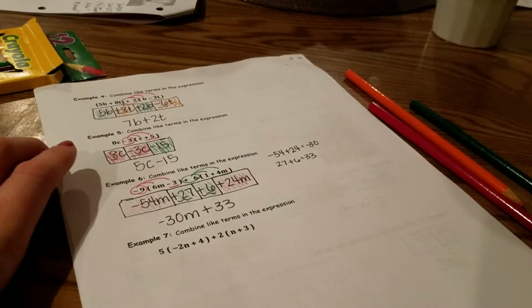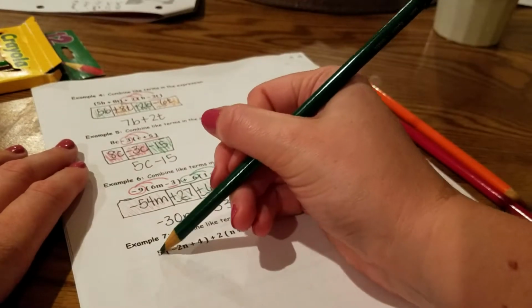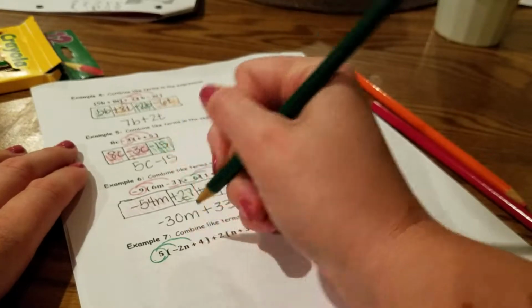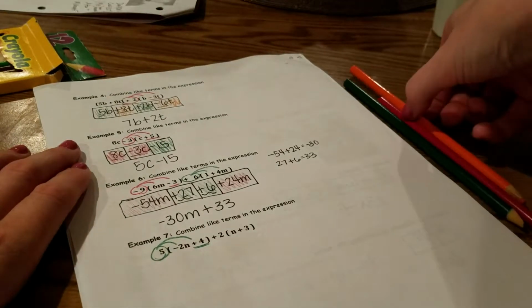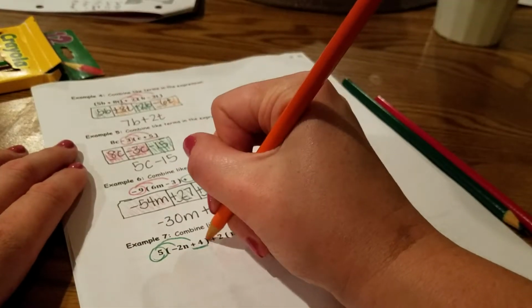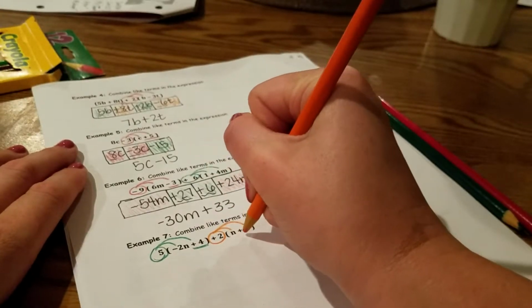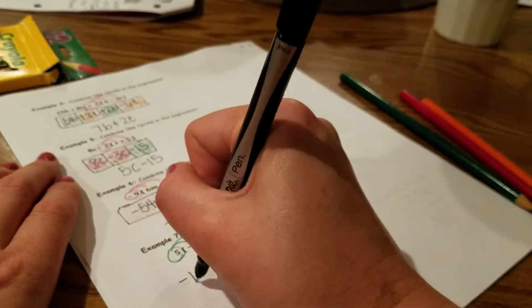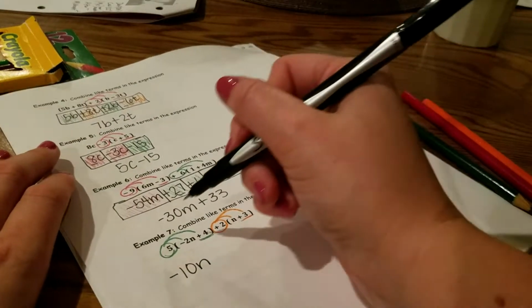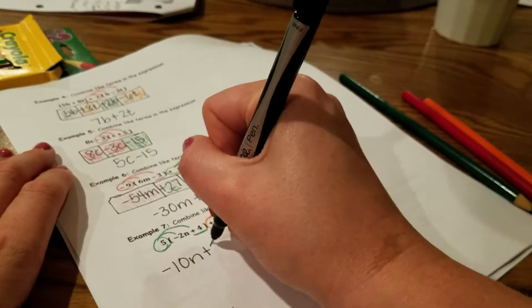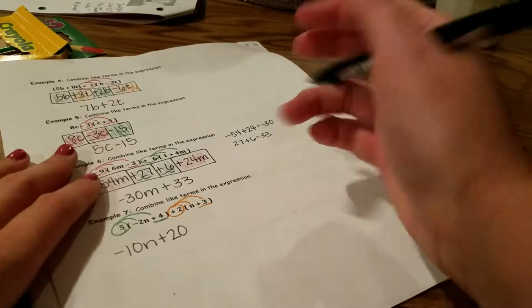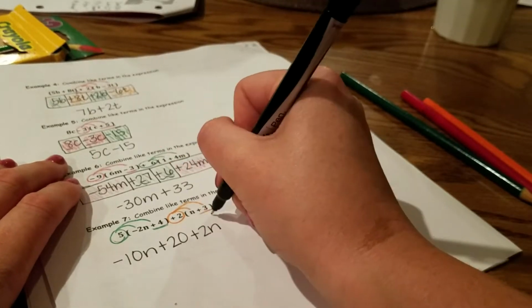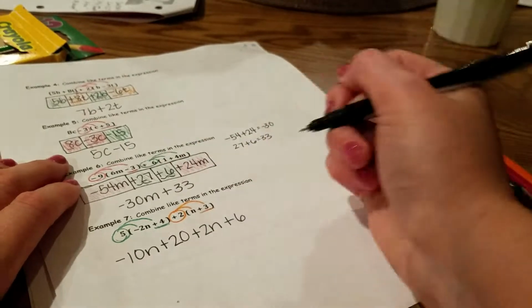Last example. Woohoo! Distribute, because it's bumped up to parentheses. There's no sign out front, so I assume it's a positive. And my other one, the 2, but it's a positive 2. Distribute it to those guys. So 5 times a negative 2n is a negative 10n. 5 times a positive 4 is a positive 20. Positive 2 times n is positive 2n. Positive 2 times positive 3 is positive 6.